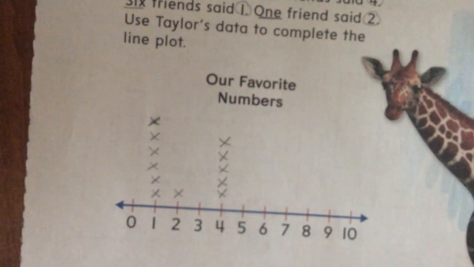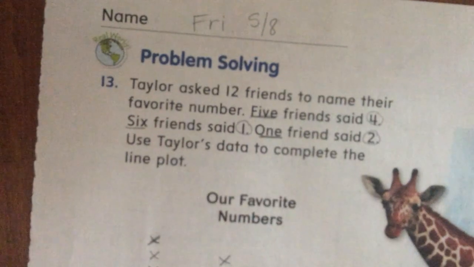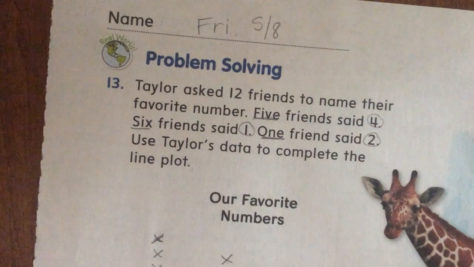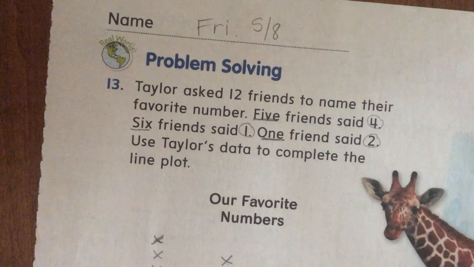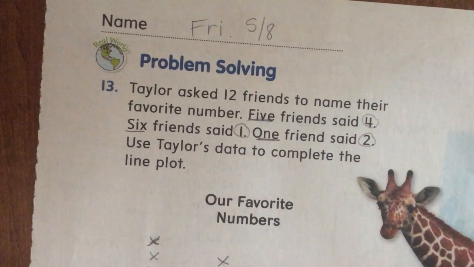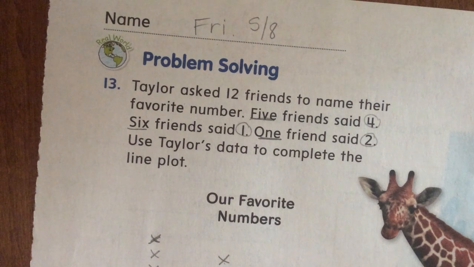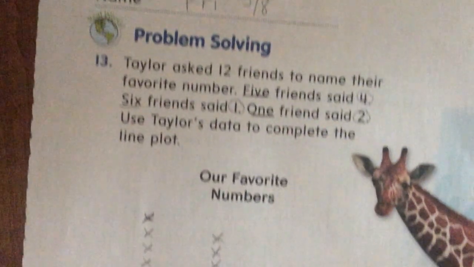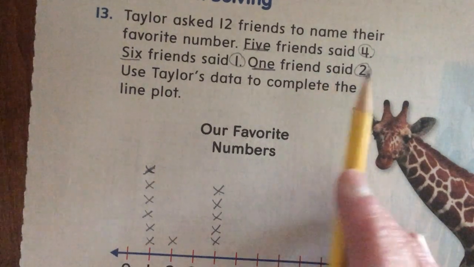All right, we had a line plot about our favorite numbers. If you remember, Taylor asked 12 friends to name their favorite number. 5 friends said 4, 6 friends said 1, 1 friend said 2. Use Taylor's data to complete the line plot and have the title, Our Favorite Numbers. And you should have known that 5 friends said 4.